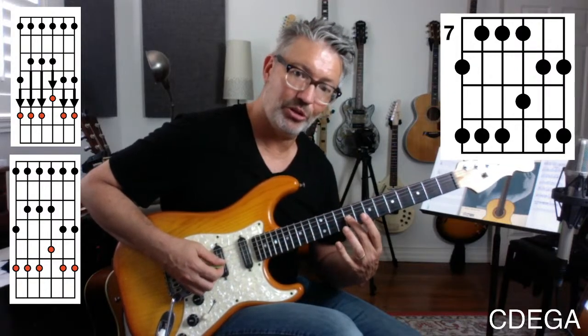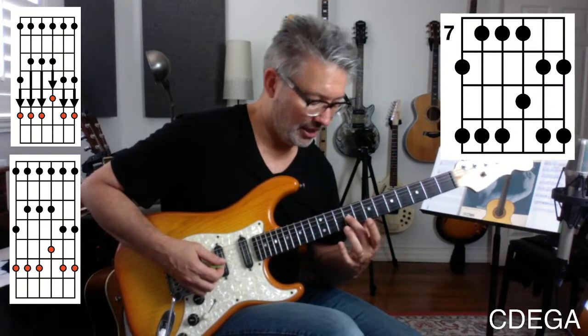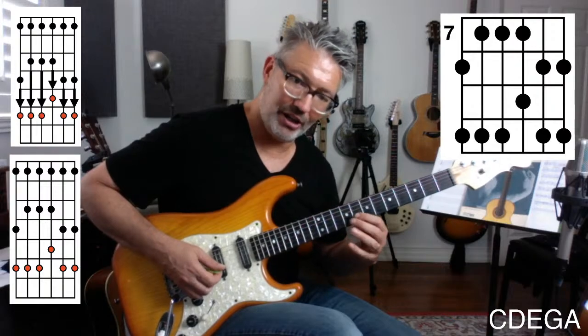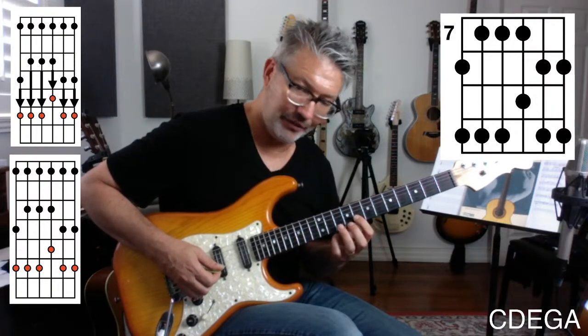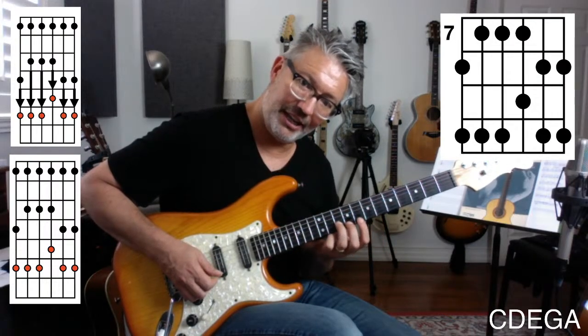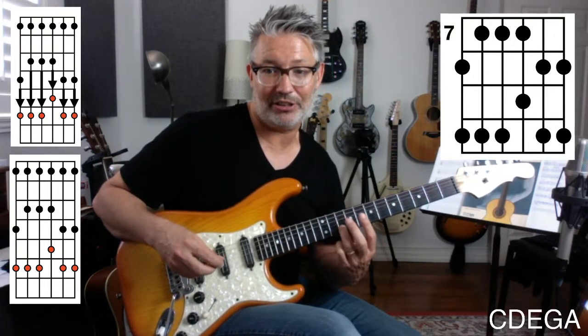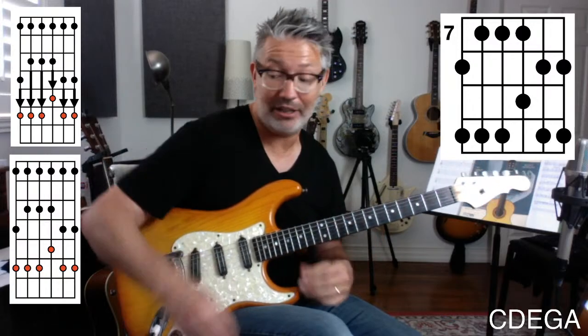Okay, so again, real slow. Second finger on the, what fret is that? 9th fret. Twice. First finger on the 8th, 10th fret, 8th, and then back to the 10th. And that, my friends, is the root. That's the A minor. That's the A note.